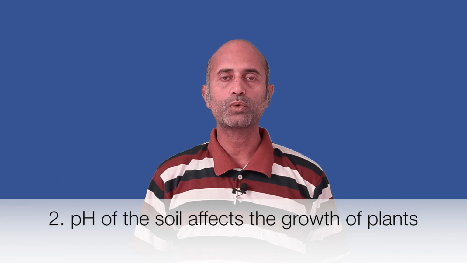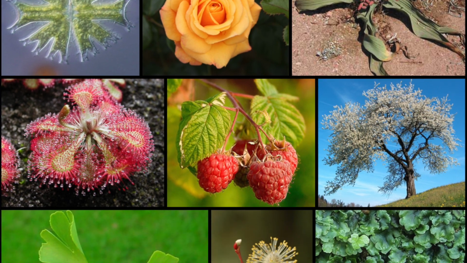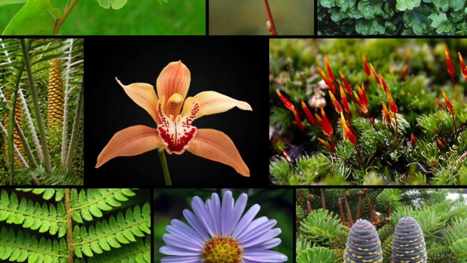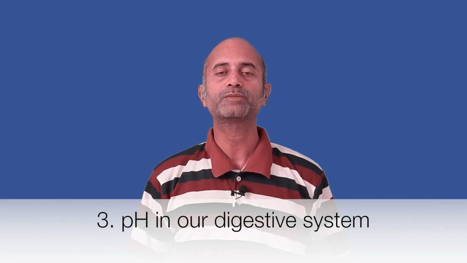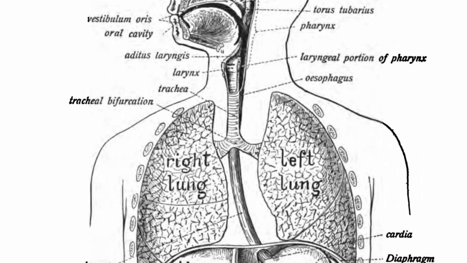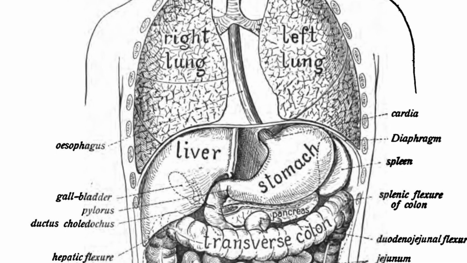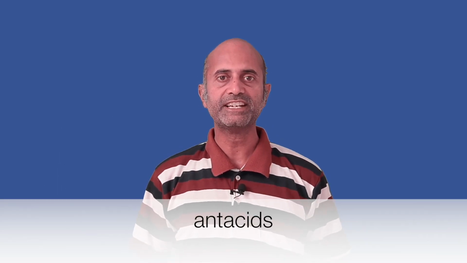Number 2, plants require a specific pH range for their healthy growth in the soil in which they grow. So the pH of the soil affects the growth of plants. Number 3, our digestive system is pH sensitive. For example, during indigestion, the stomach produces too much acid, and this causes pain and irritation. This is called acidity. To get rid of this pain, people use bases called antacids. These antacids neutralize the excess acid.